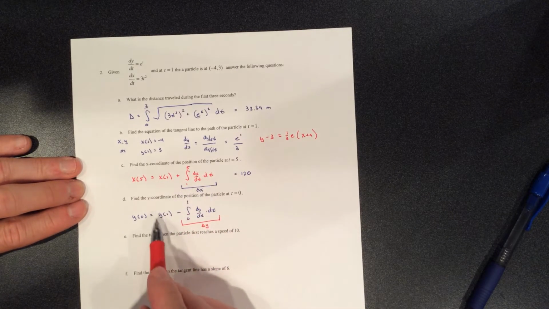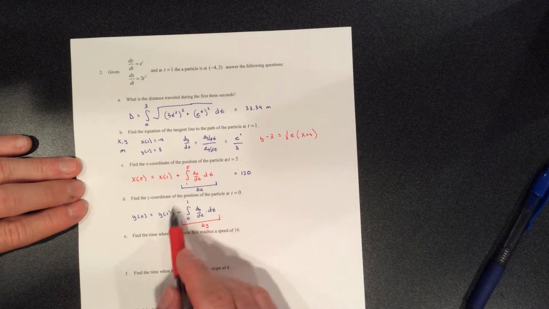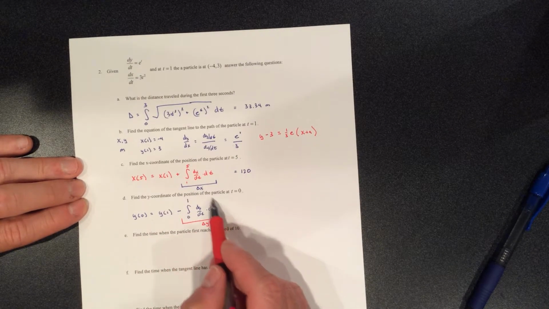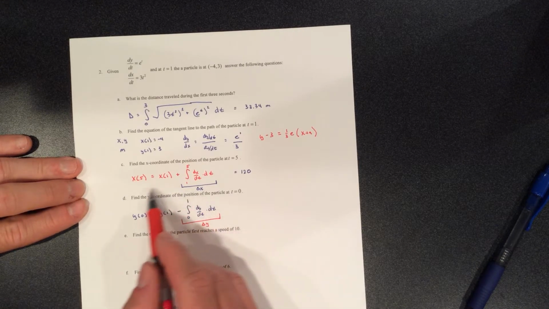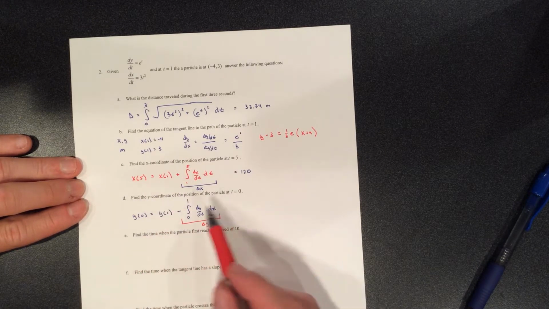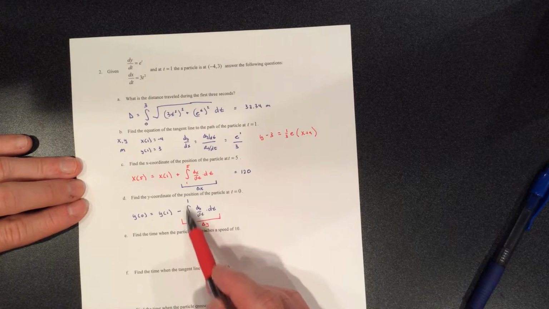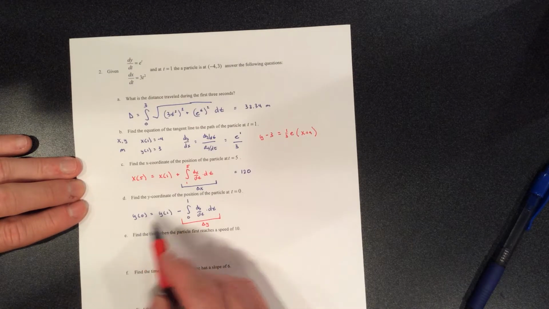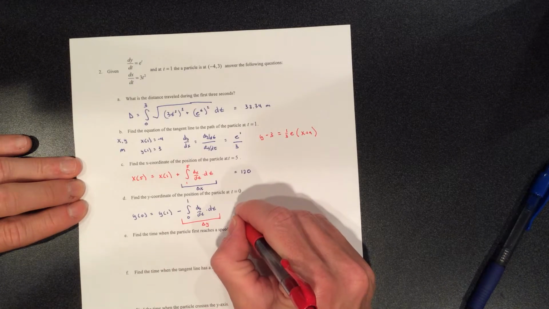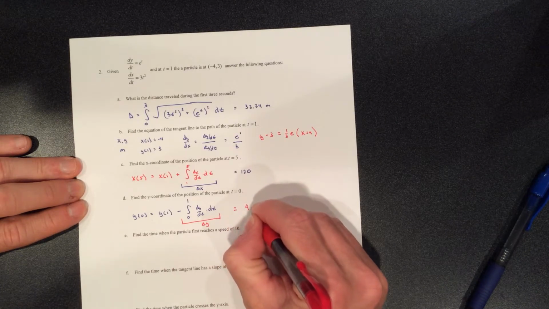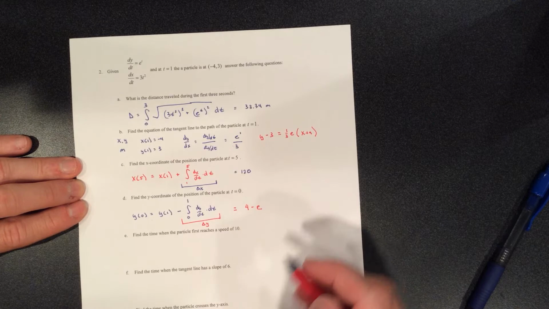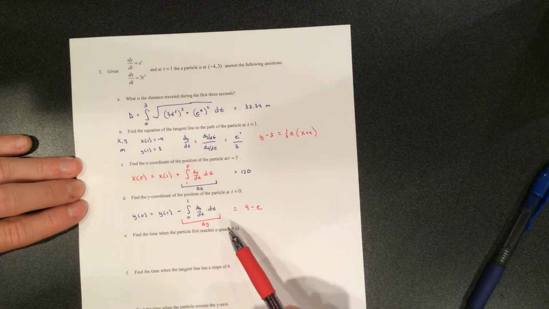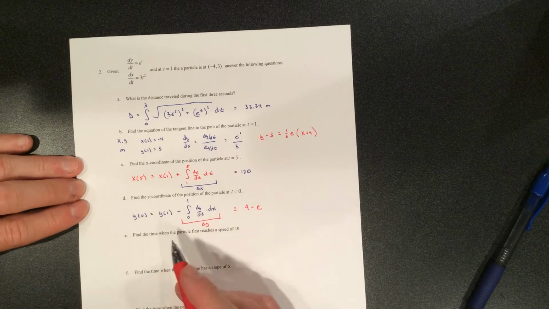But if you want to know where you were in the past, you can just subtract that difference. This is where you're located at 1 second, minus what you did, which should take you back in time to where you were. And of course, you could just flip the bounds as well. And when you do that, you're going to get a y value at 0 equal to 4 minus e. And again, you can do these integrals analytically because they're not too bad.